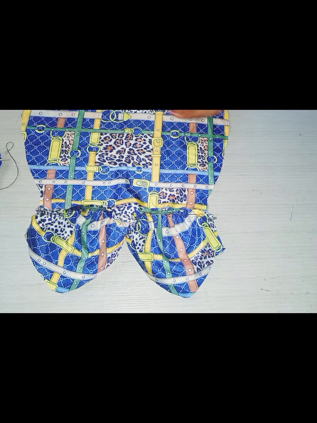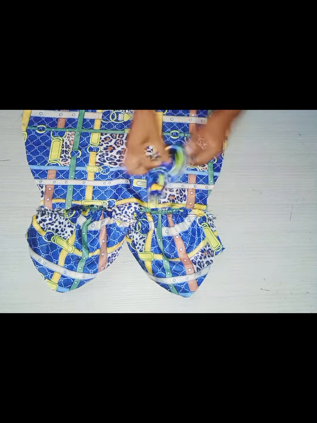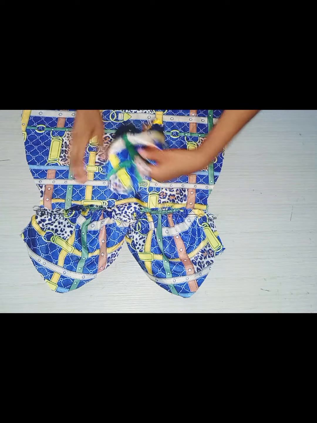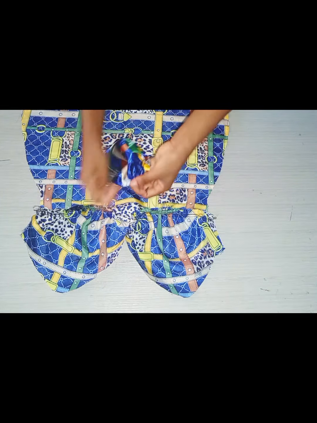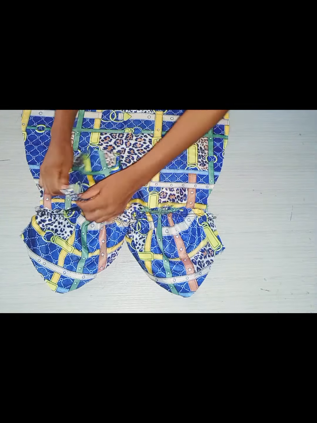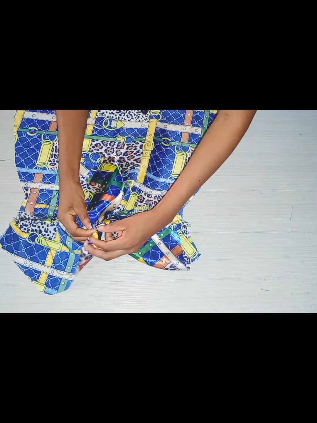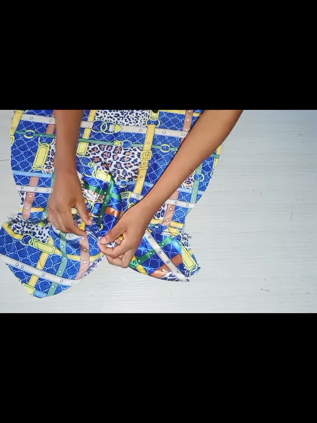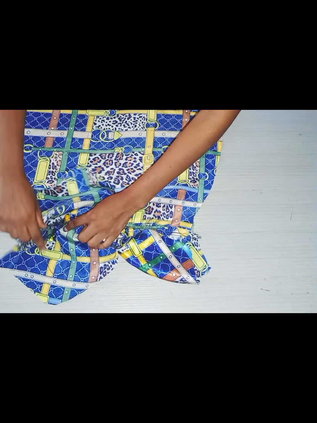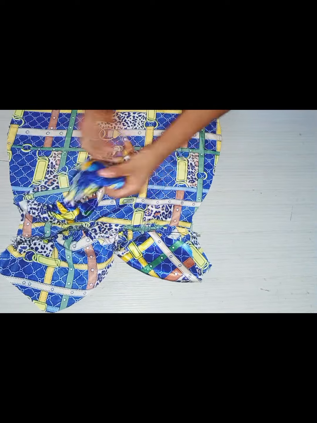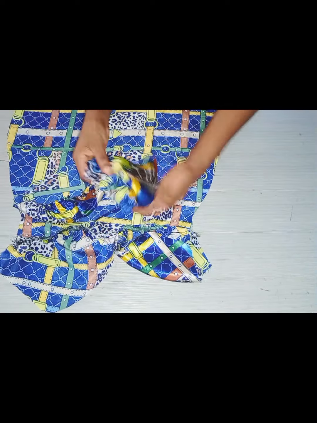The next thing I'll be doing now is to line it, to fix the lining part of the cup. Now I went ahead to gather this lining part also, then this midpoint which I notched here, I went ahead to pin opposites just like you see me doing, just to cover up that same line. So I'm going to fold this other side in, then make sure that the notched parts on the center fronts are meeting up together. So I'm going to fix it on both sides.